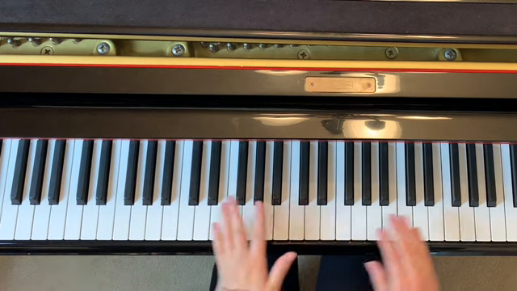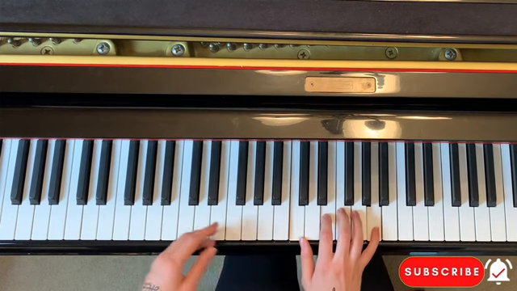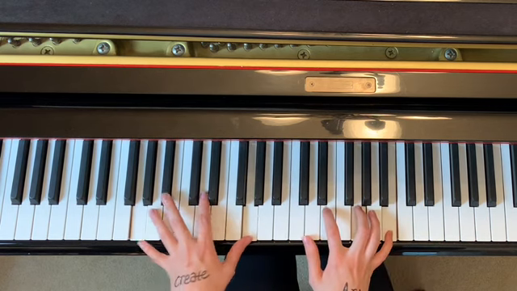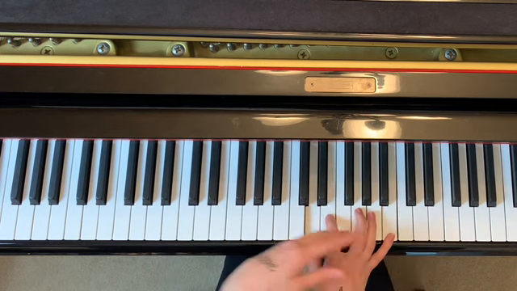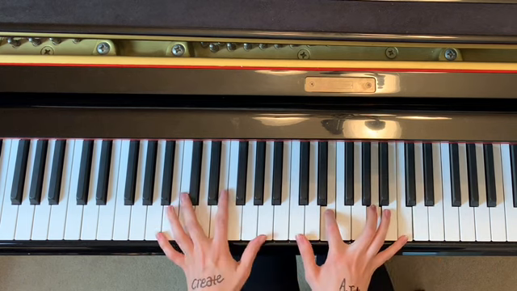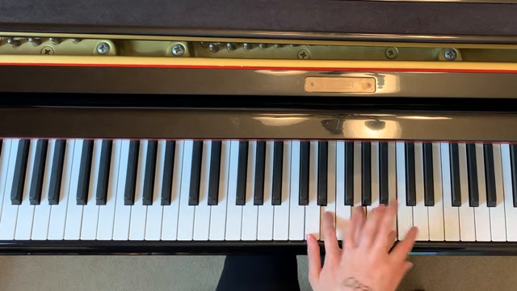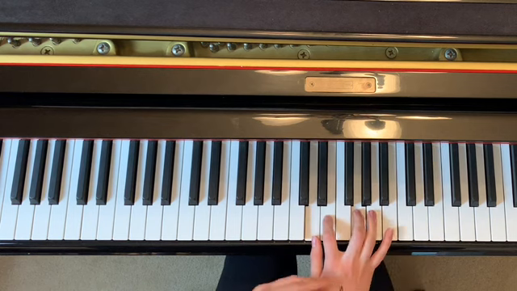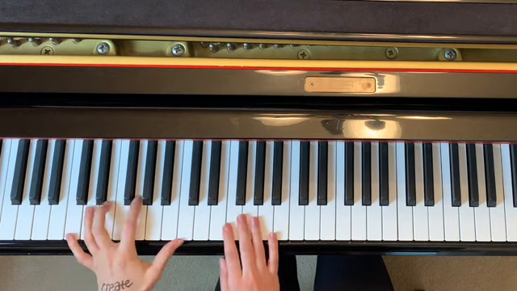Same exact keys, we're just moving it all the way up here. So full speed, it would sound like this.